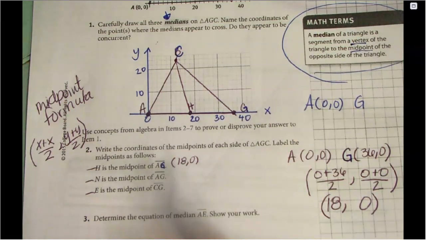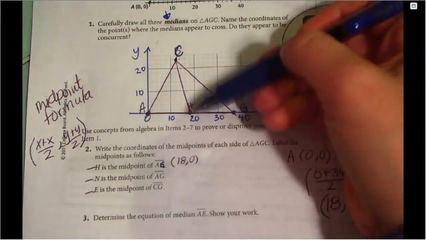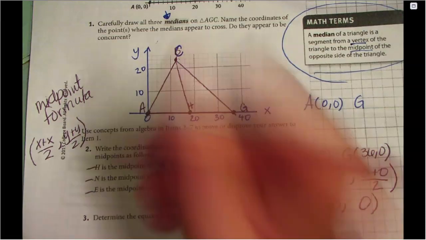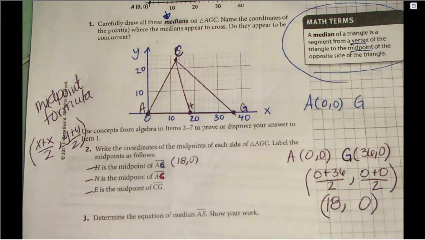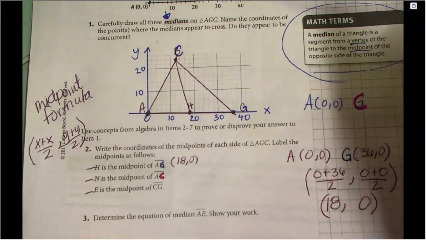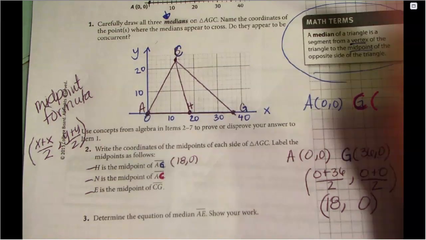Okay, so we did AG to get H. This is correct. It does connect to C. All of that is correct. I just used the wrong letter. So now let's make this C. So now we're going to do AC up here. That's my bad, you guys. AC is at 12, 24.